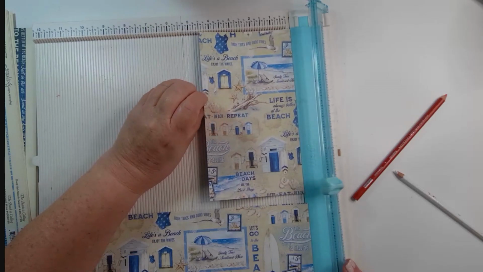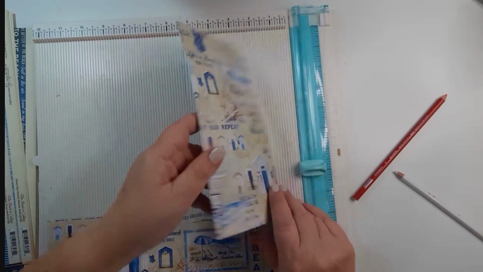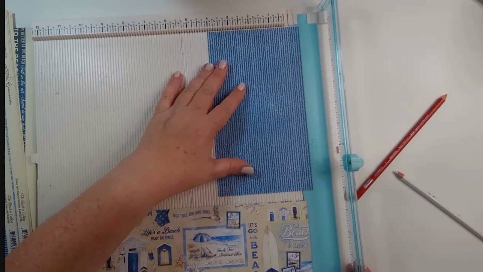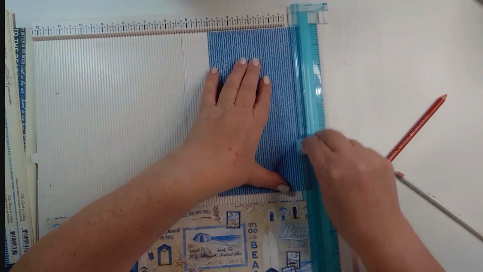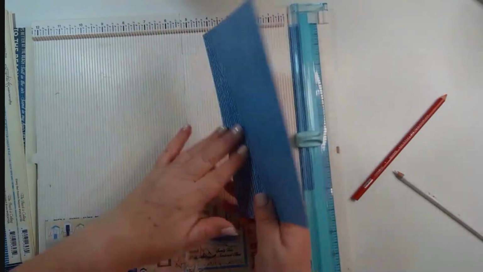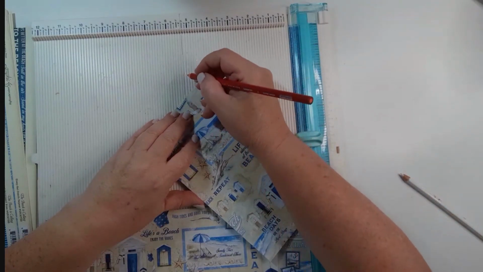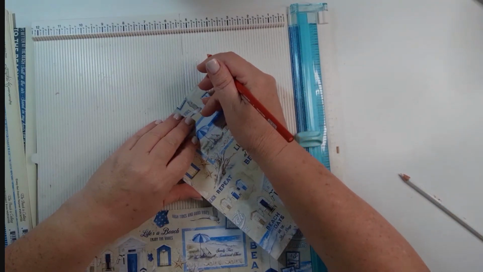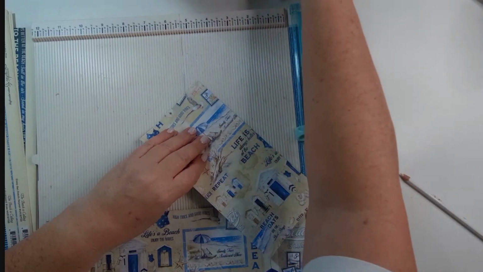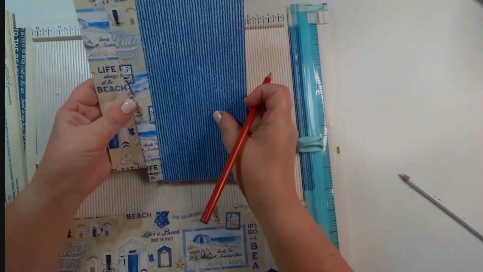So I need to trim a 1/2 inch. I'm going to trim this side. Okay. And I may want to do this side. So I'm going to mark this one here, D7-1. Okay.